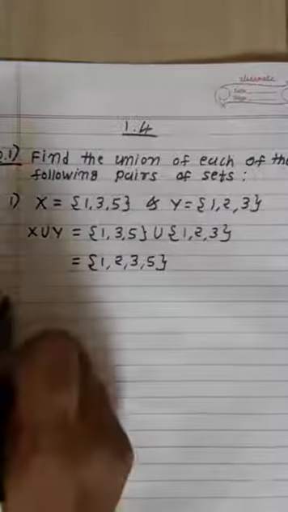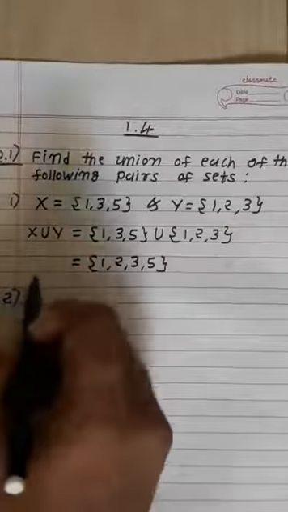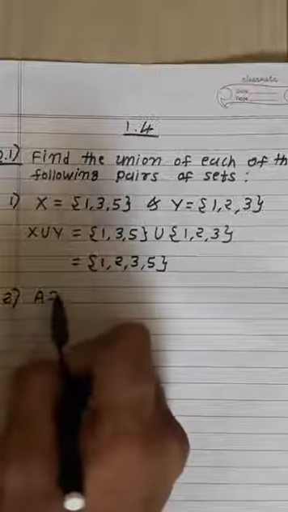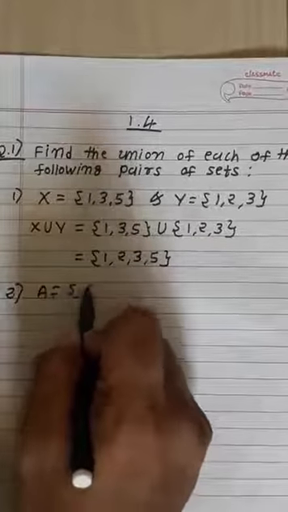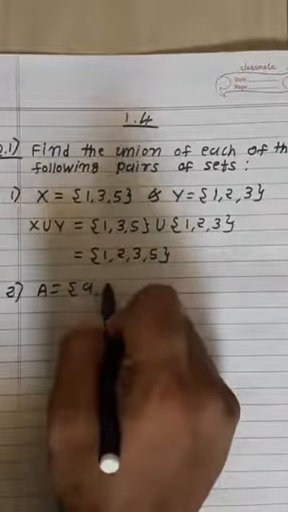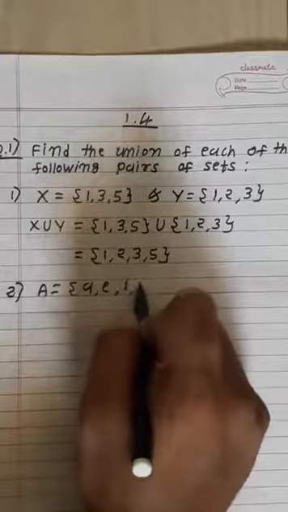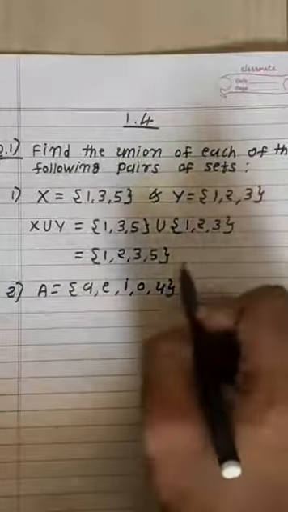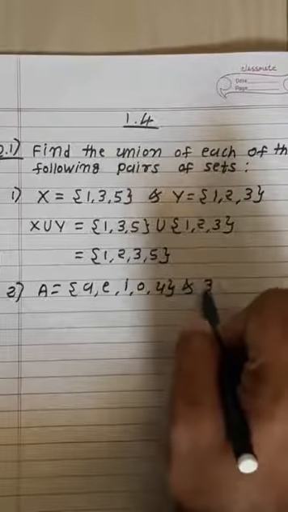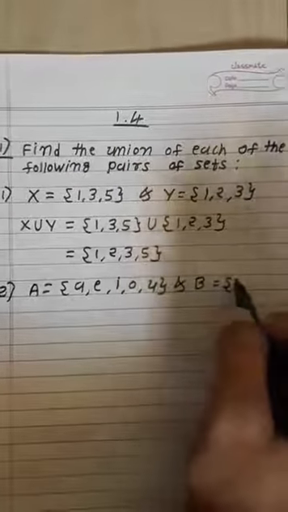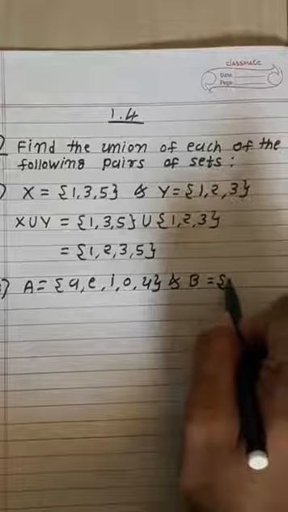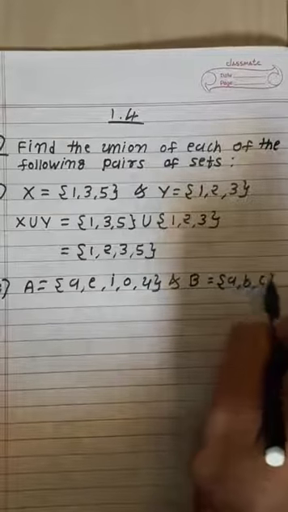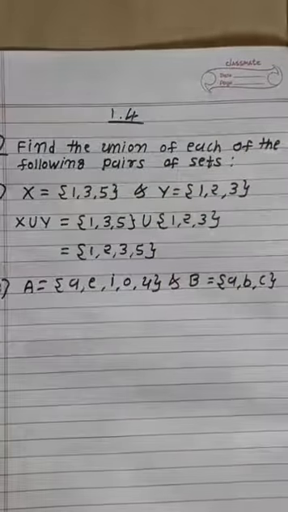Next, the second one: A is equal to the set of a, e, i, o, u, and B is equal to the set of a, b, c.